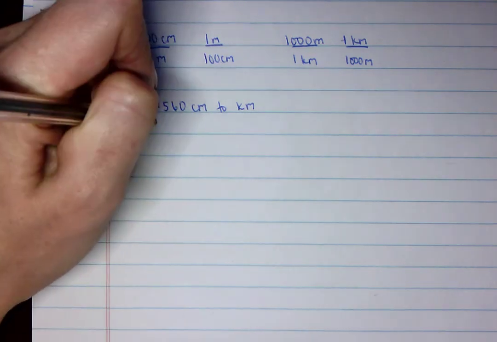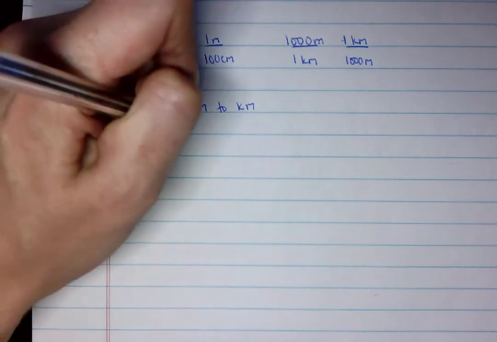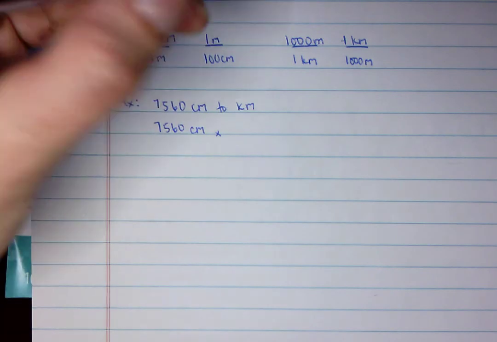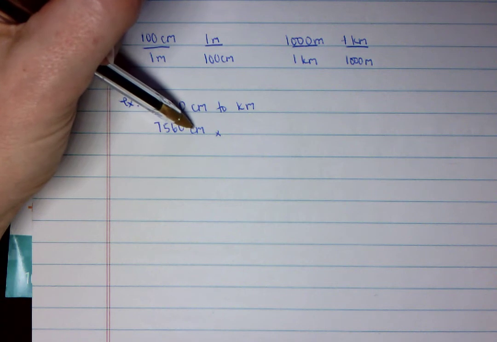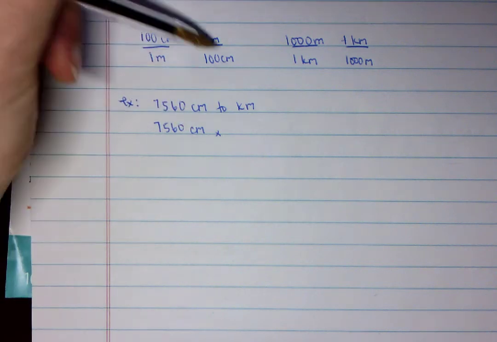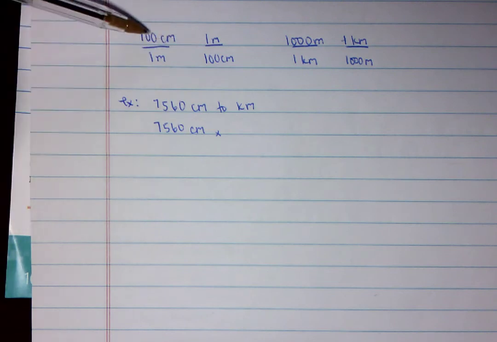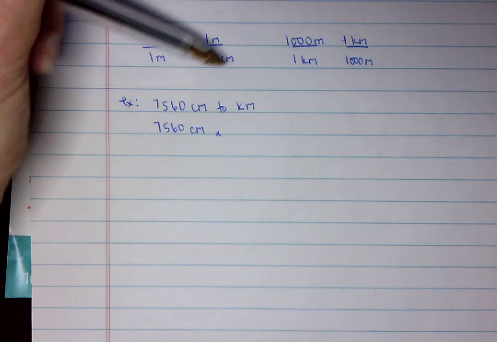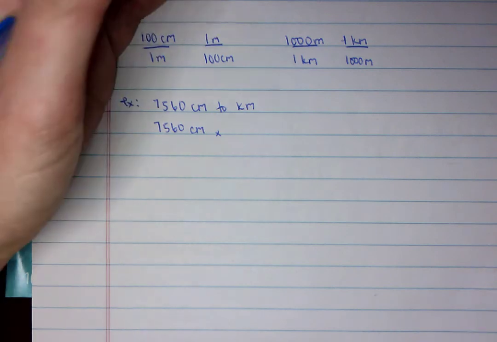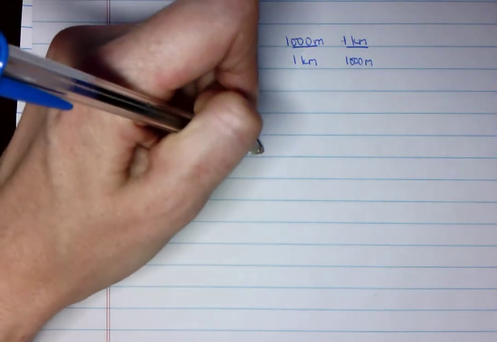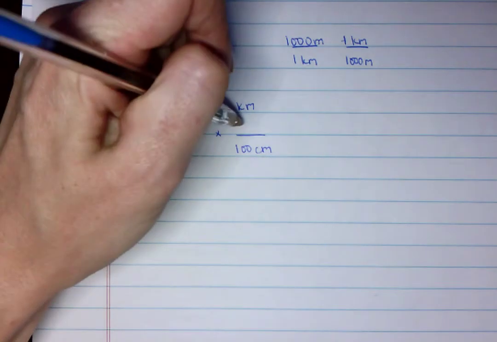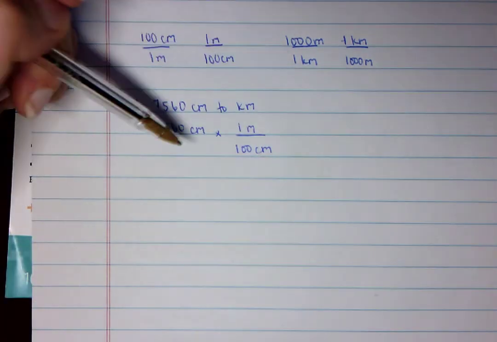So the first thing we're going to do is 7,560 centimeters. And we're going to multiply that. Again, we want to try to get rid of centimeters. And so what we can do is use this fact here, that there are 100 centimeters in a meter, and then you just have to think of how we want to eliminate the centimeters. We need to put it on the bottom, so we're going to say 100 centimeters on the bottom, and 1 meter on the top. And when we do that, the centimeters end up canceling, which is good.